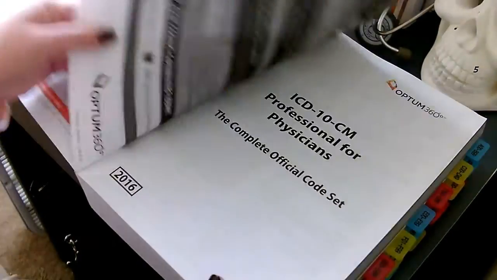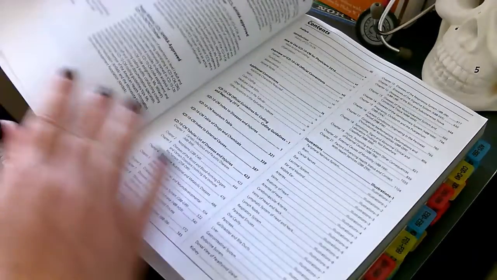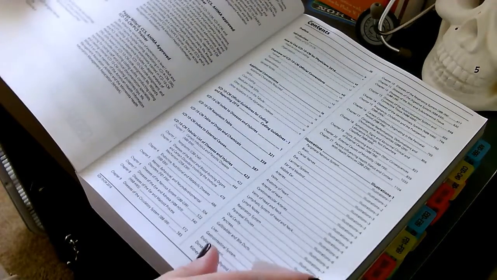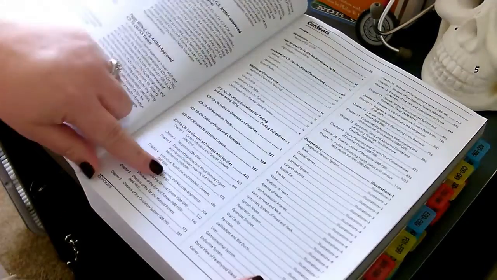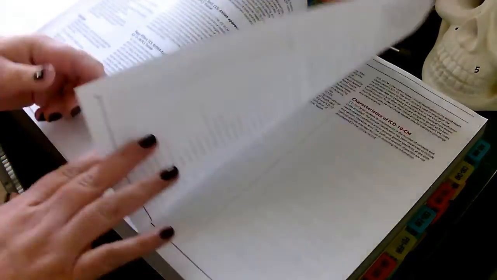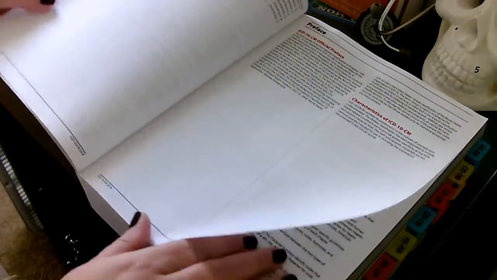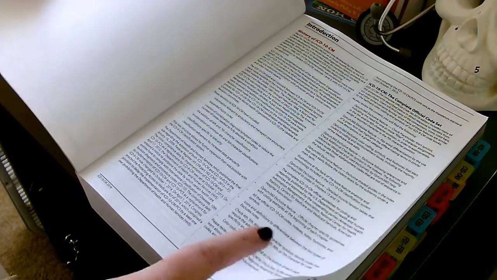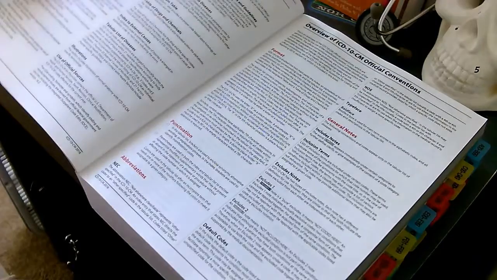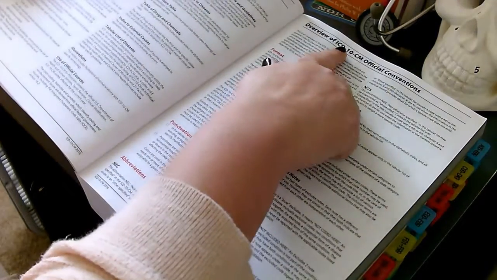On the inside of the manual, you've got all of your basic table of contents, prefaces, introductions, the history of the ICD-10 CM codes, and then an overview of the conventions.